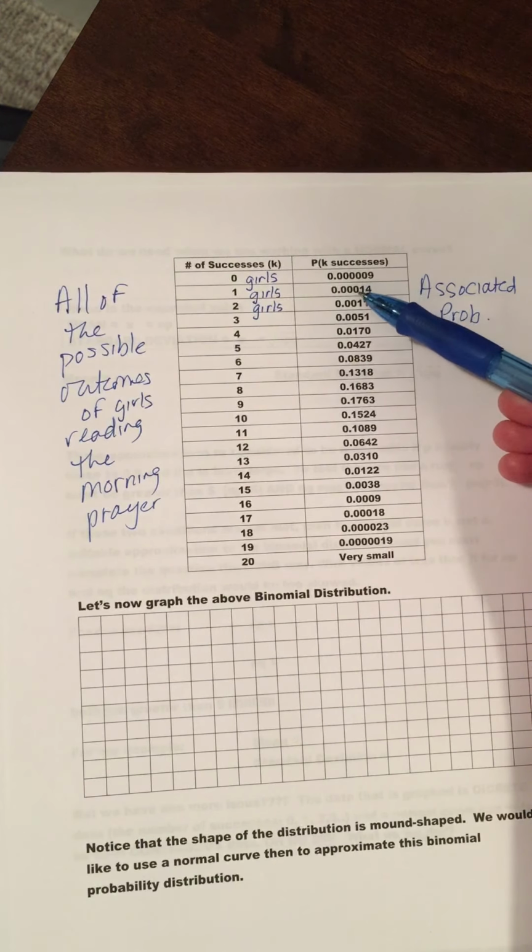We've seen that before. Now we're going to take a little bit of time to graph it. I don't want you thinking, oh my God, I'm going to have to get into graphing again. No, this is a one-shot deal just for our notes, for the sake of teaching purposes. Along the bottom, we're going to put the number of successes, that's the number of girls reading the prayer.